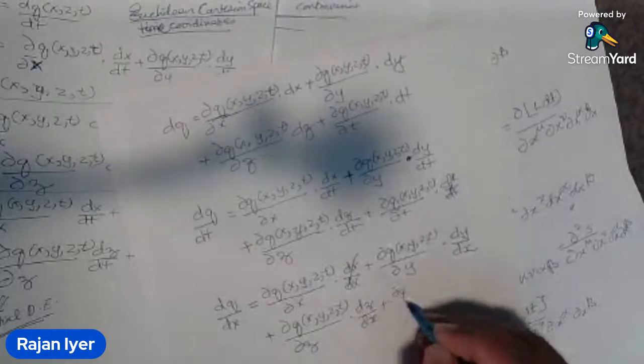Surprisingly, there is another one here, del q x y z t over del t, and now I have dt over dx. Inverse velocity, right? Inverse of the velocity.